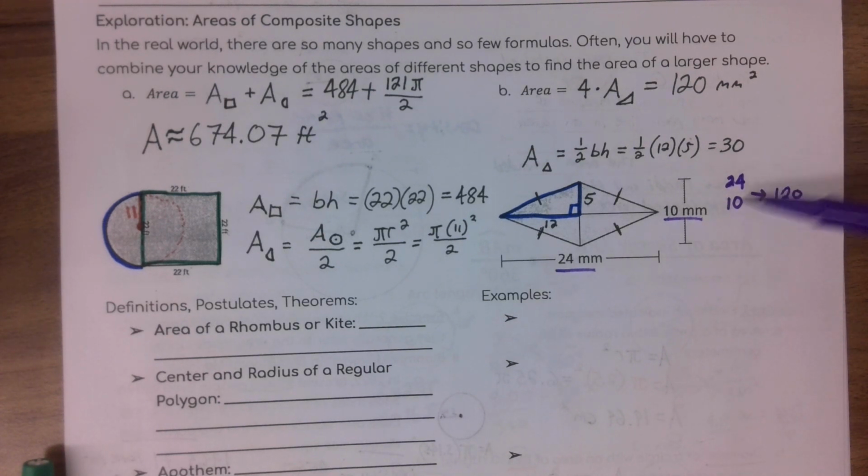Can't be adding them. Adding will give us 34. Subtracting gives us 14. It's not even close. But what happens if we multiply 24 and 10? Well, 24 times 10 would give us 240. That's double 120, right? Okay, so what? So what this means is we've already discovered a theory for how to find the area of a rhombus.